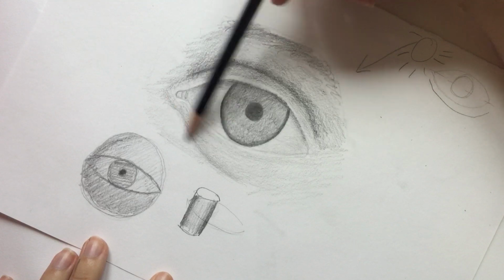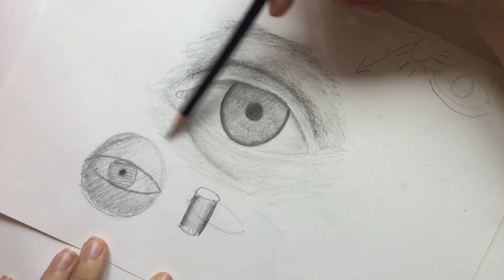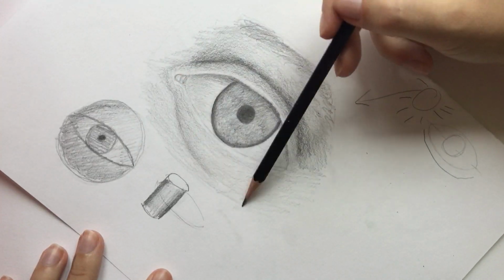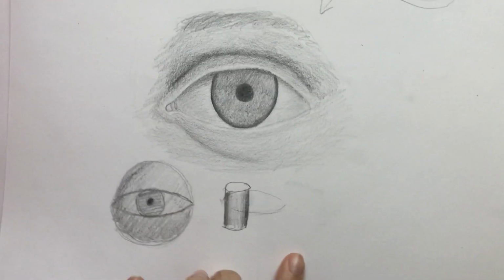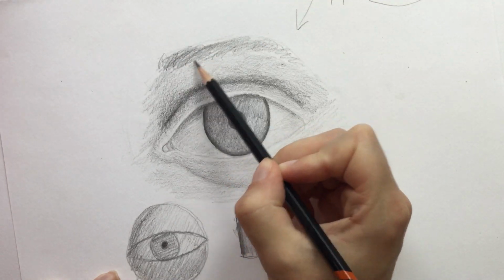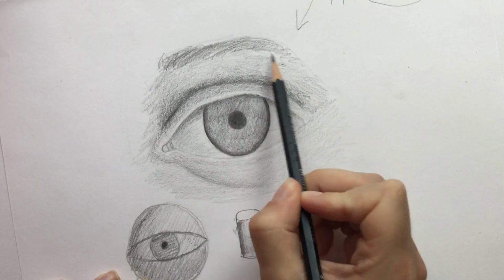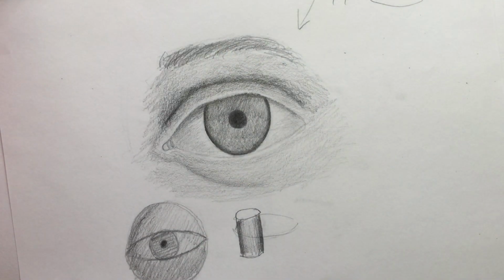I'm just going to add back in this skin tone here so it blends in nicely. Sorry if you have to keep turning your head to watch this, I can't draw it straight on. Right, so that's looking better. Now we're going to focus on the detail on the eye for a second.